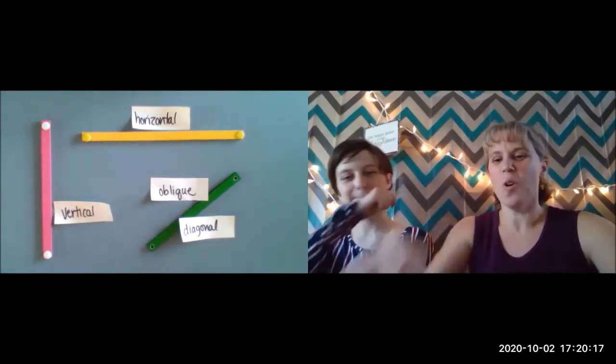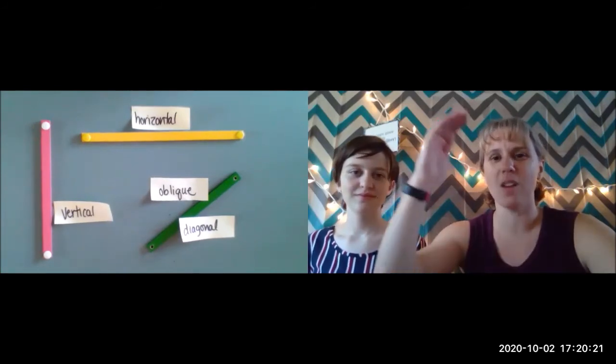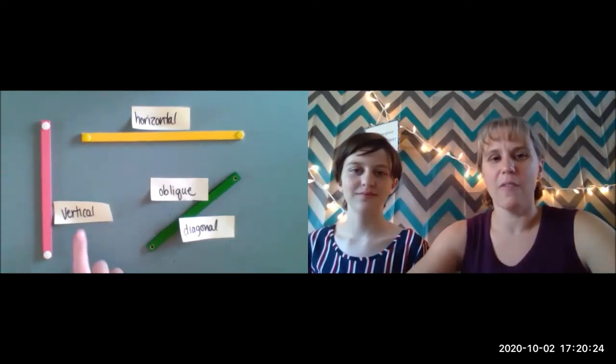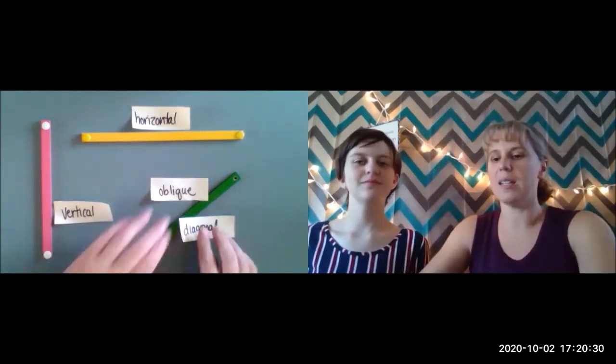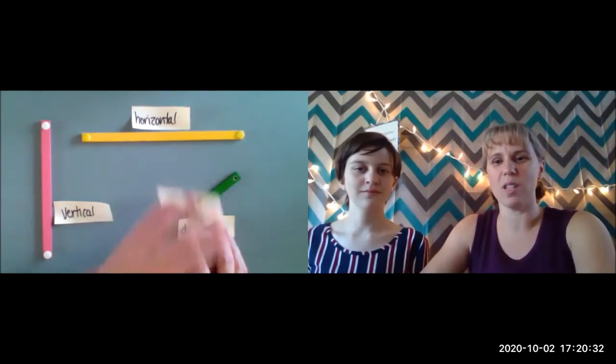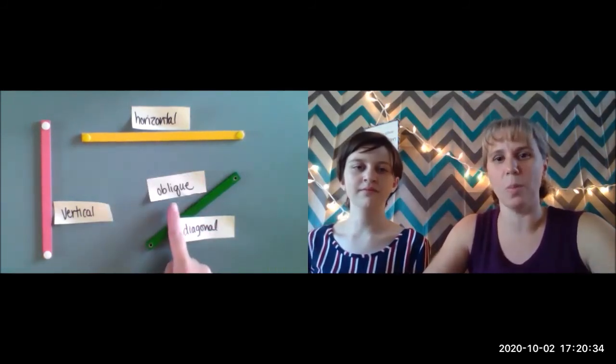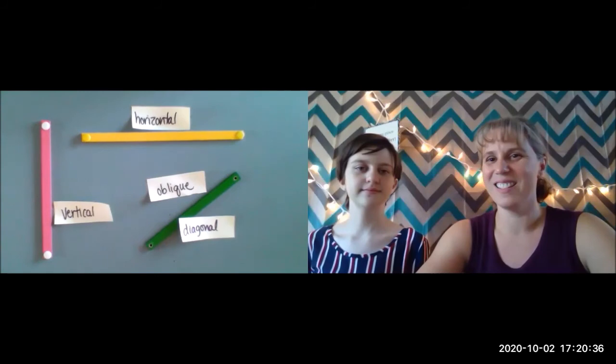Okay, so horizontal lines are lines created where the horizon, where the sky meets the water. Vertical lines are a line straight down from whatever point straight to the barosphere. And any line that isn't horizontal or vertical is either oblique or diagonal.